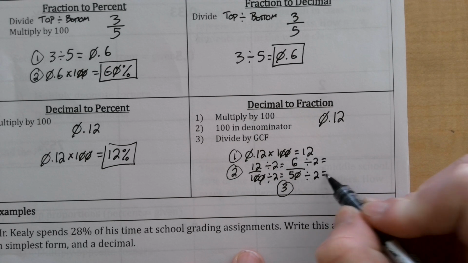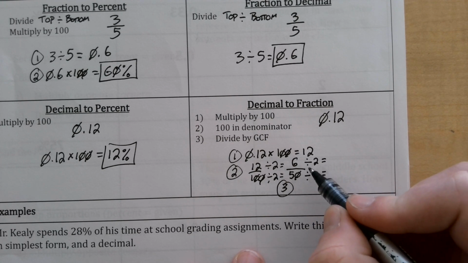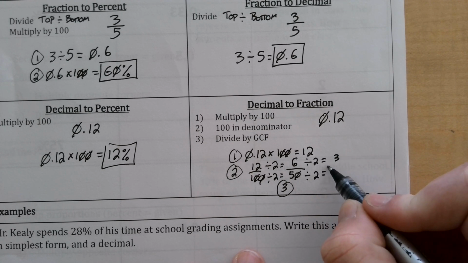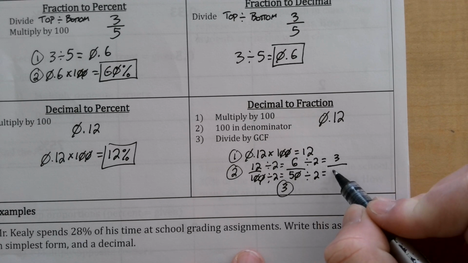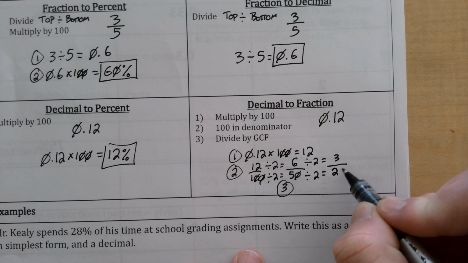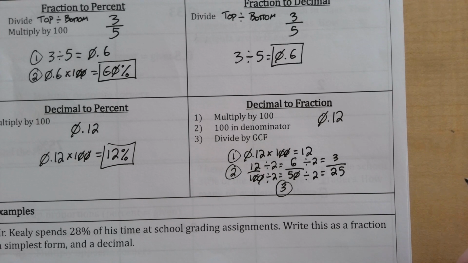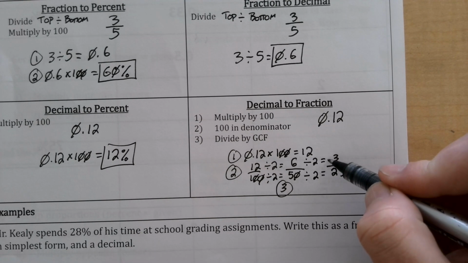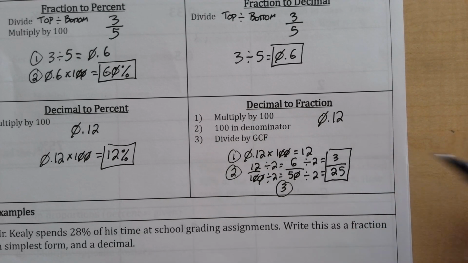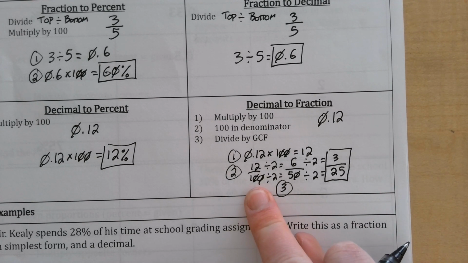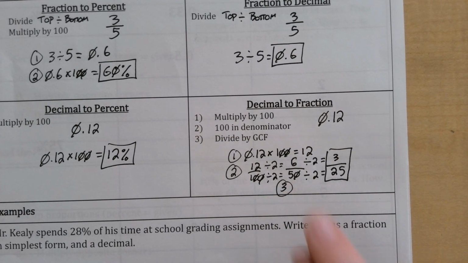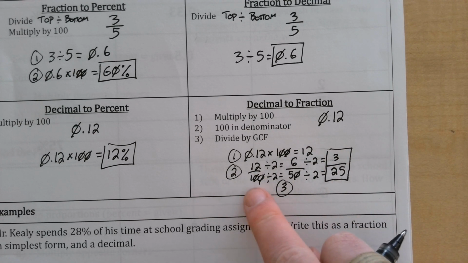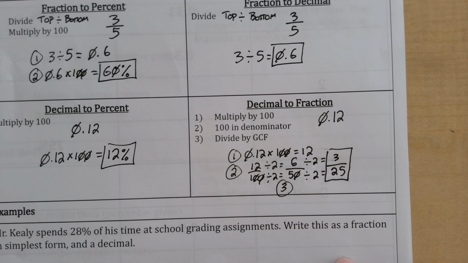We just keep dividing until we can't anymore. 6 divided by 2 is 3. 50 divided by 2 is 25. And I think that's as simple as we can get. 3 is a prime number, so we're done. 3 25ths. I would also be happy with 12 hundredths or 6 50ths. I'm not super worried about your ability to simplify right now. I'm more concerned that you can turn it into a fraction.